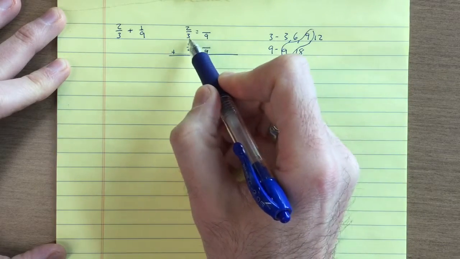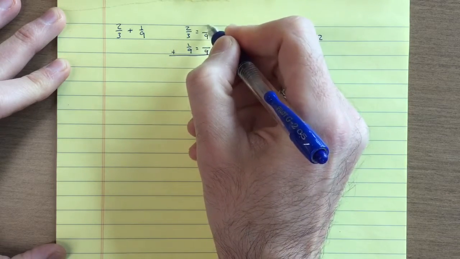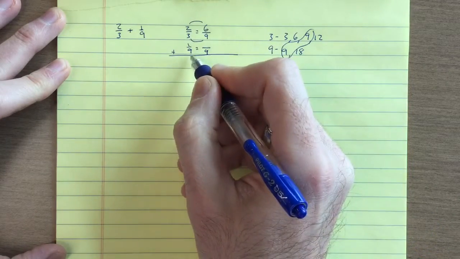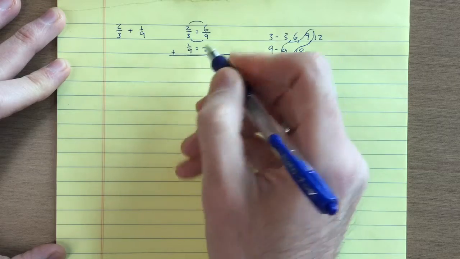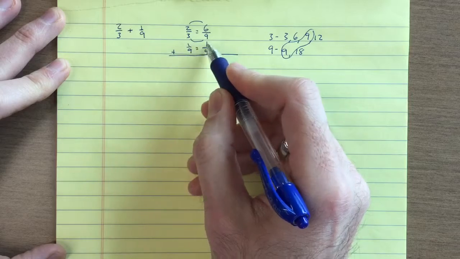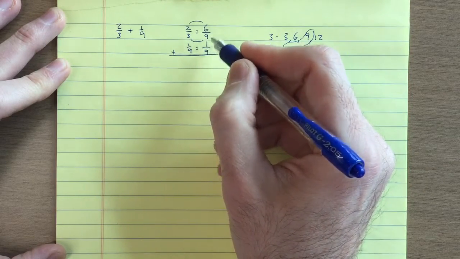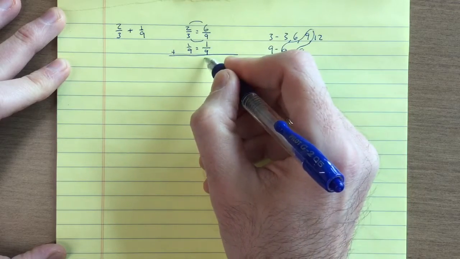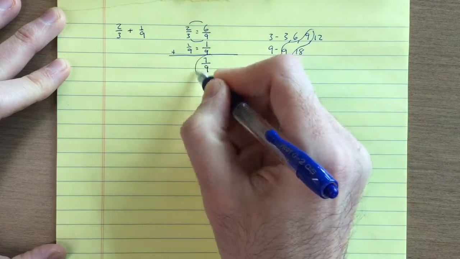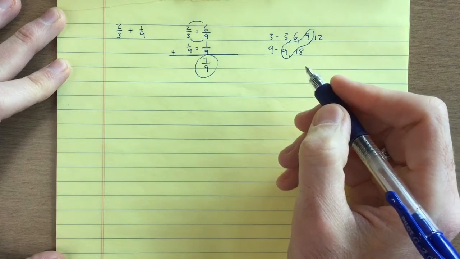3 times 3 is 9. So 2 times 3 is 6. Whatever you do to the bottom, do to the top. And then 9 stays 9, so 1 I'm going to keep at 1. Or 9 times 1 is 9, 1 times 1 is 1. And I'm adding, so 6/9 plus 1/9, 6 plus 1 is 7. And I keep my denominator the same, 7/9. And I look at that and say, can I simplify? And I cannot, so I'm done.